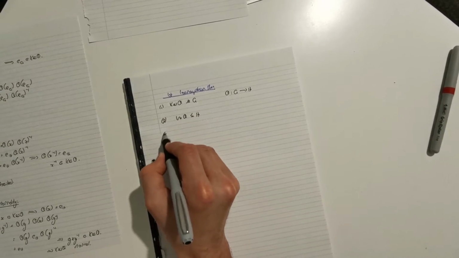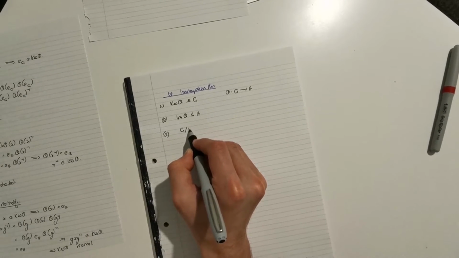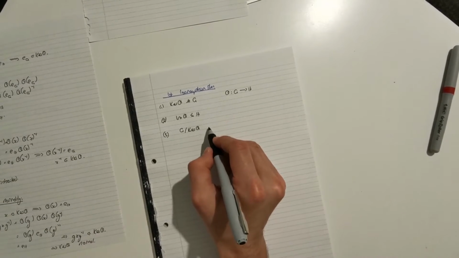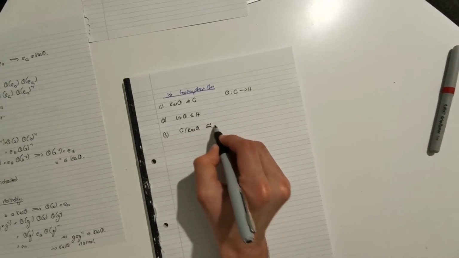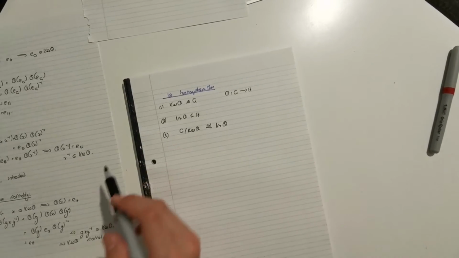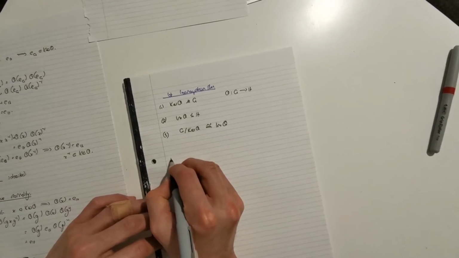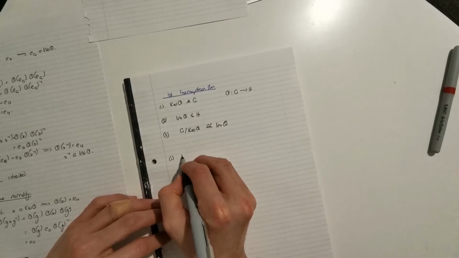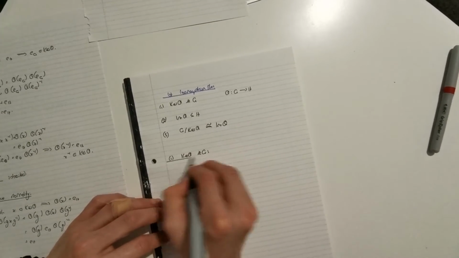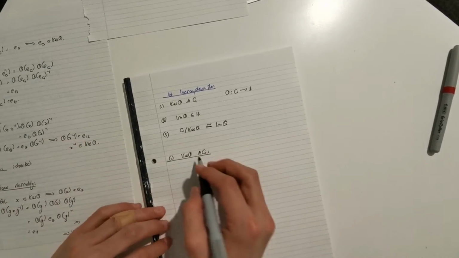And the third important result is that the quotient group G over the kernel of theta is isomorphic to the image of theta. So I'll be proving these one by one, and let's prove the first one. The kernel of theta is a normal subgroup of G. We'll be proving that the kernel of theta is a subgroup first, and then we'll prove it's a normal subgroup.